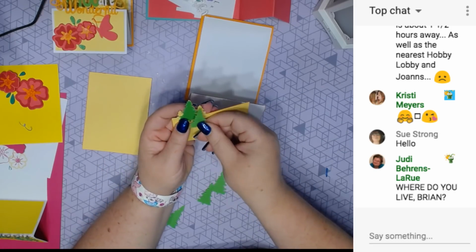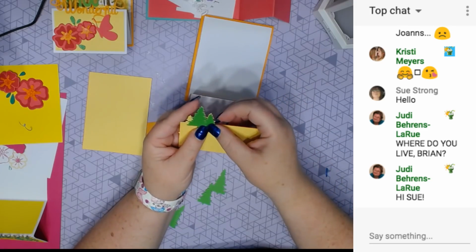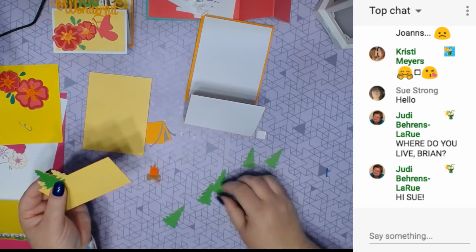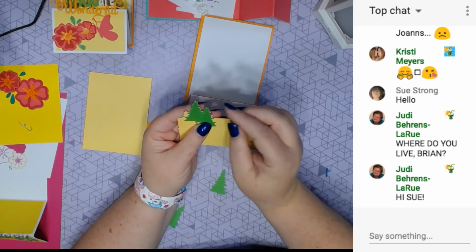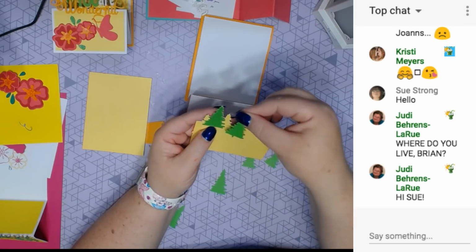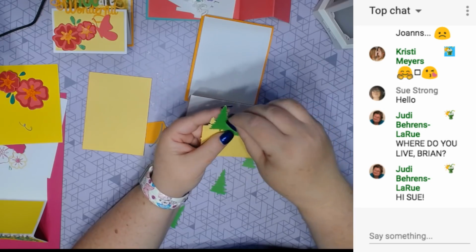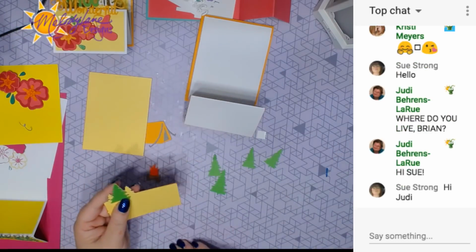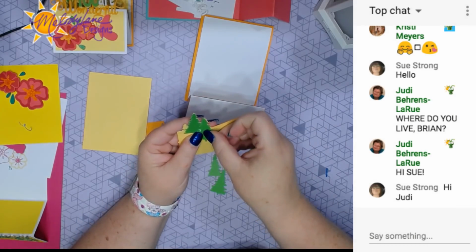Let's try this way. No, that doesn't seem right either. This is a puzzle. That one, no. One fits.